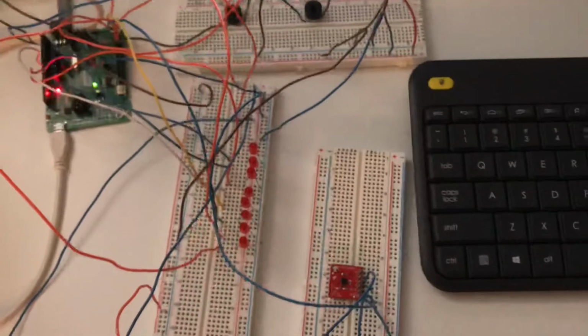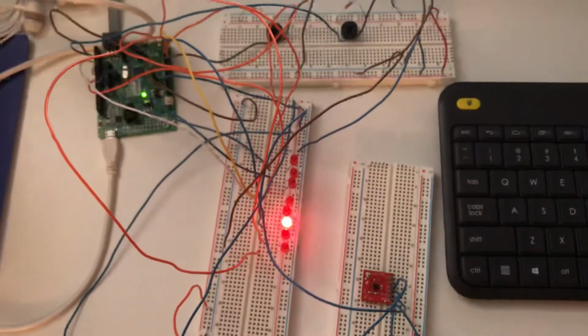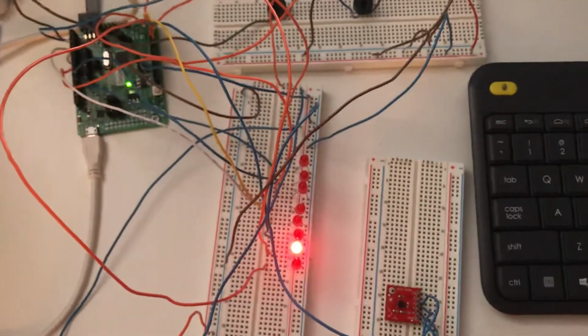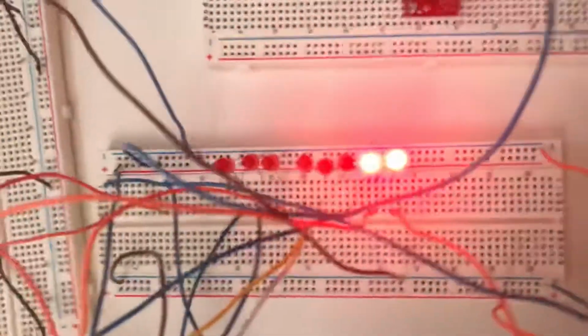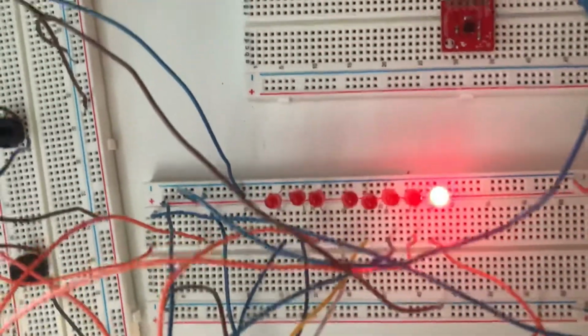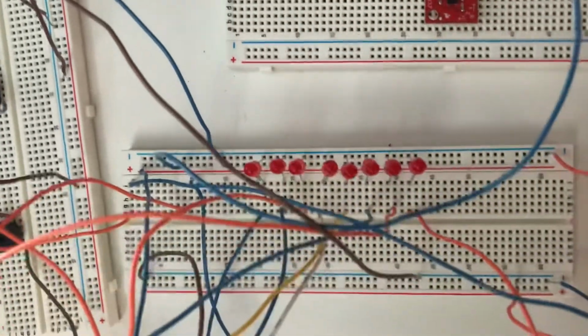Okay, so now I'm just going to show you the general setup, and right now I have the code running, which is why the lights are showing. They're going to read as follows. The least significant bit is on your right, and the most significant bit is on your left.